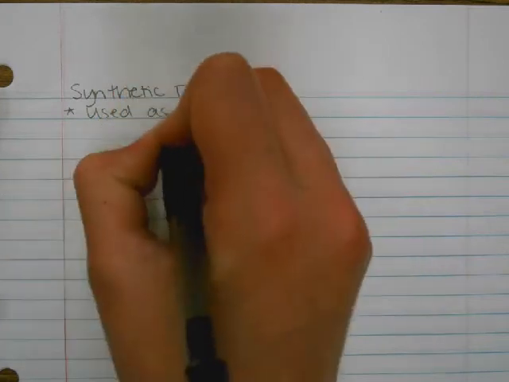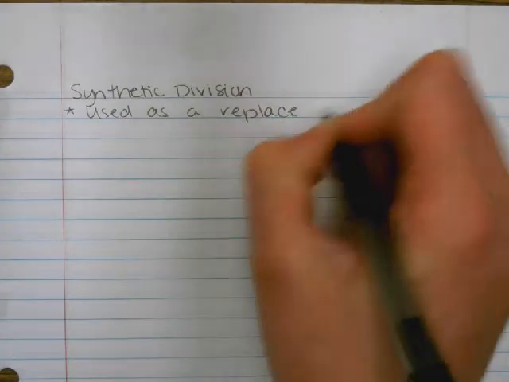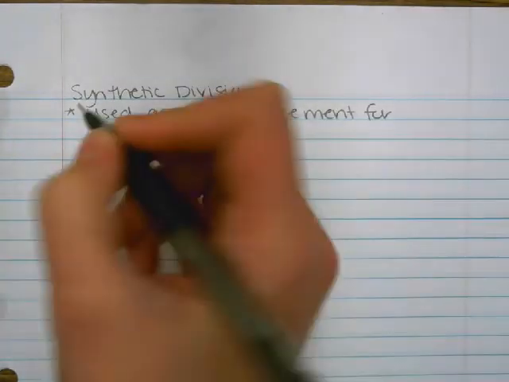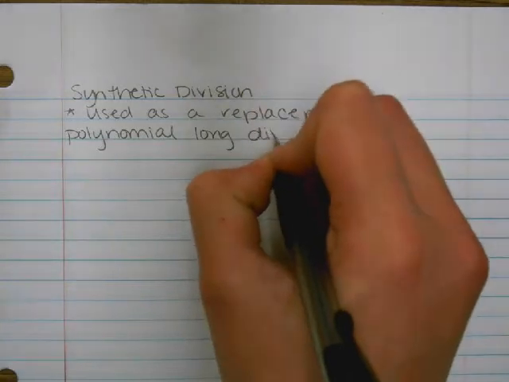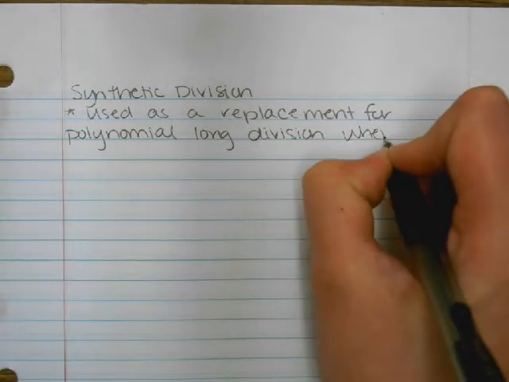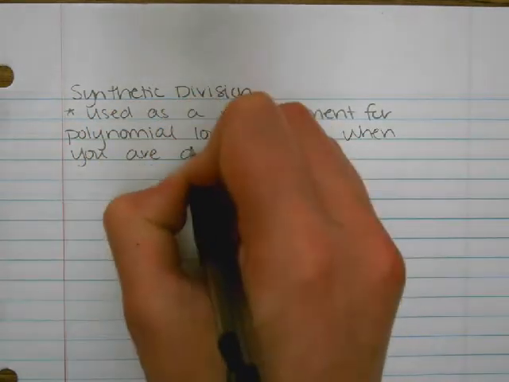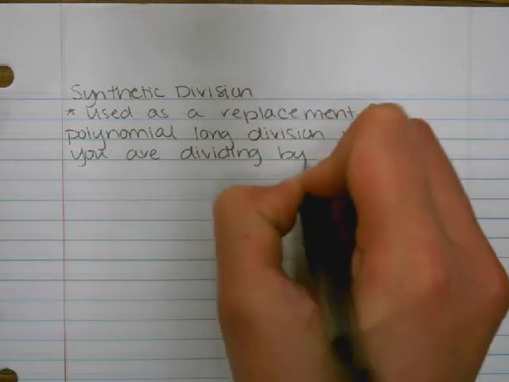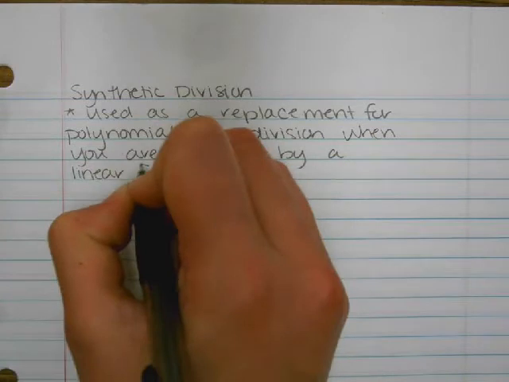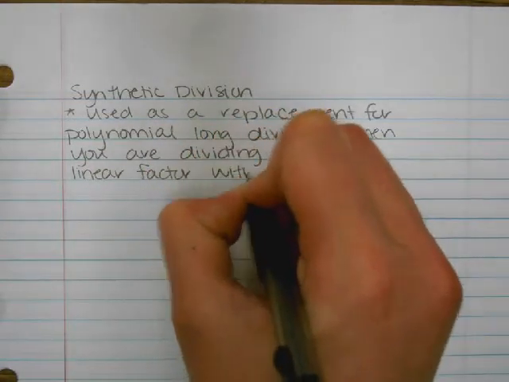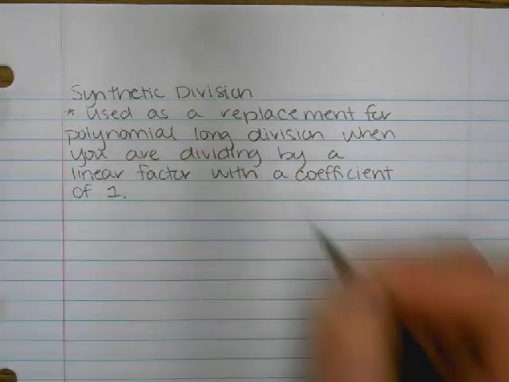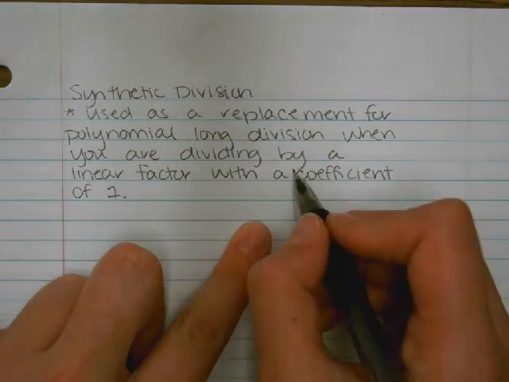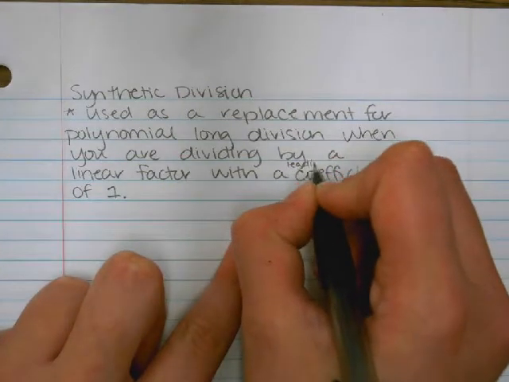Synthetic division is used as a replacement for polynomial long division when you are dividing by a linear factor with a leading coefficient of 1.